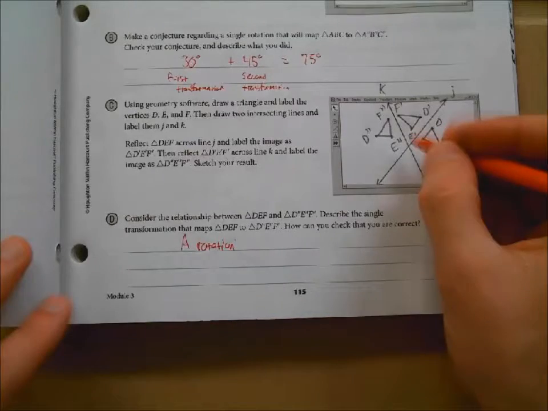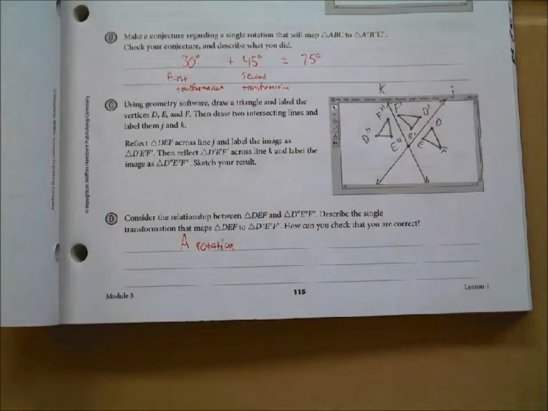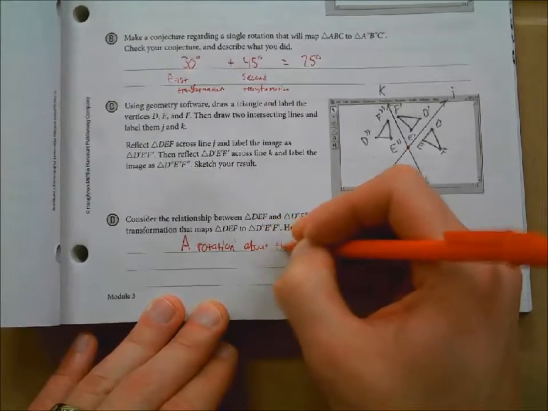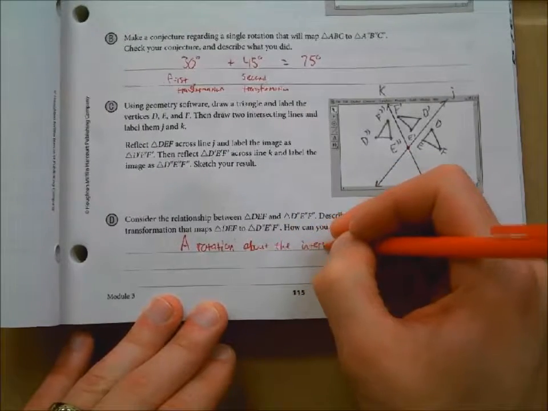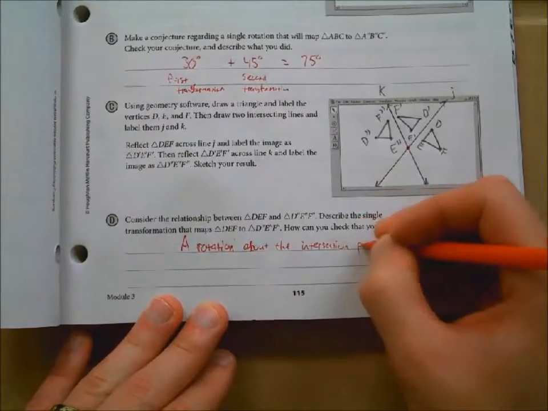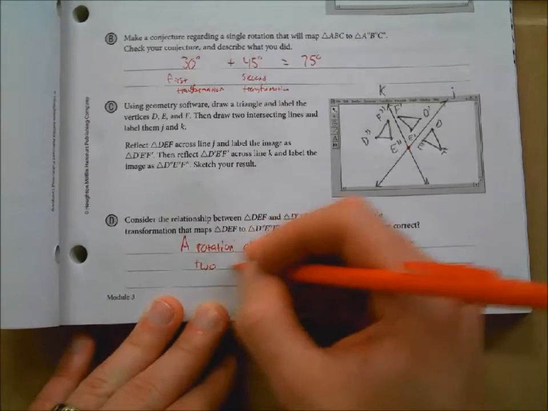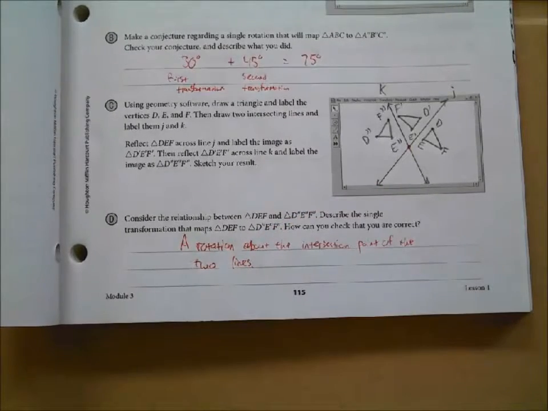The intersection point of the two lines is our center of rotation.